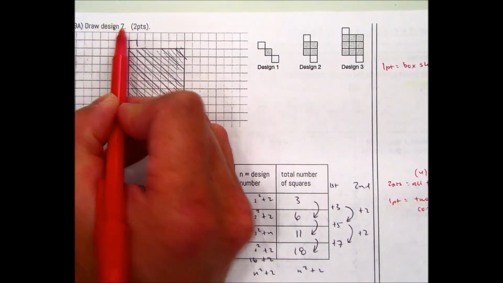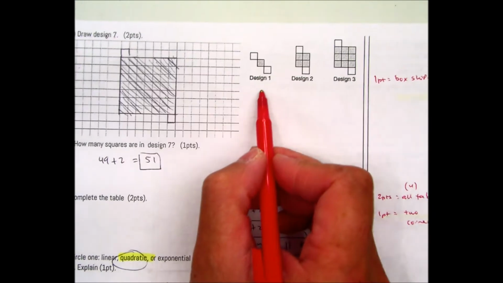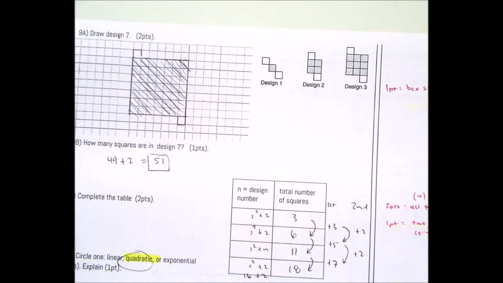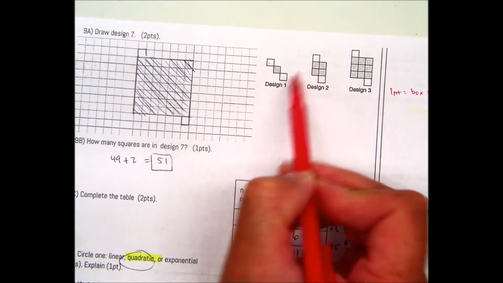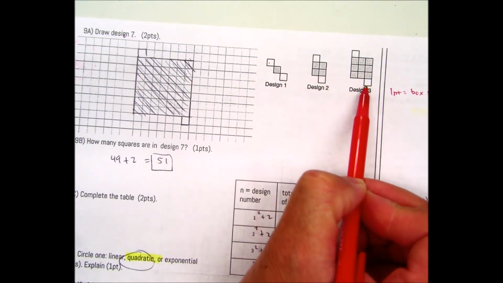Draw design 7. It gives me the first 3 designs here. My first 3 designs here, I have these white squares there, and notice that it's a square.